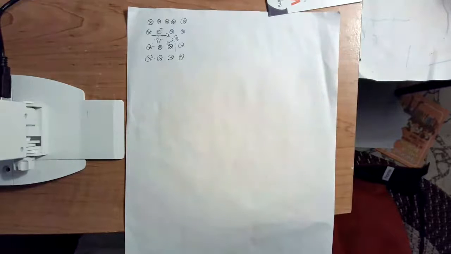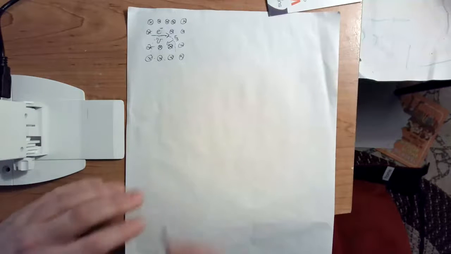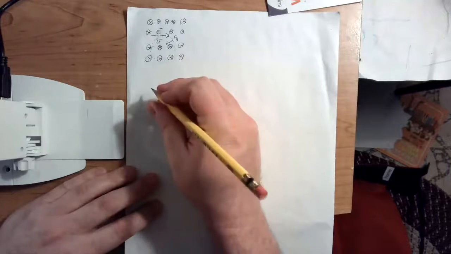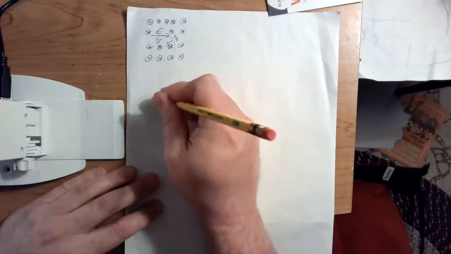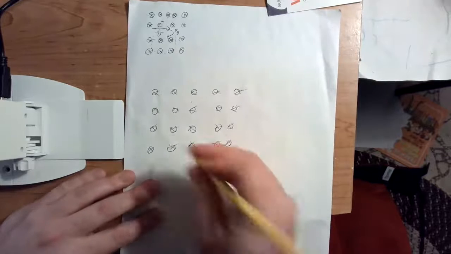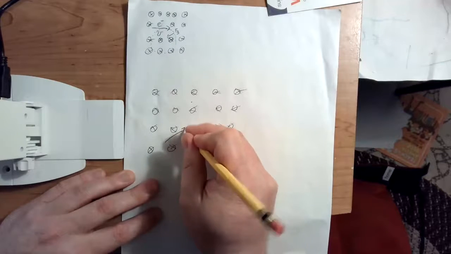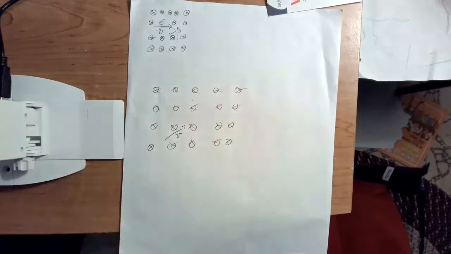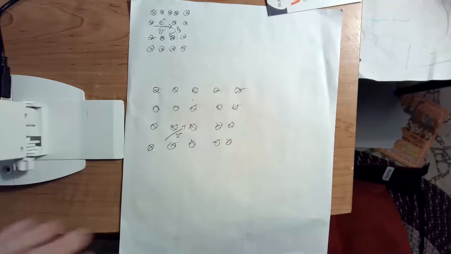All right, so let's change the situation a little bit. We're still going to have our inward field, but now we're going to make the velocity go like this, at an angle. So how do we deal with that?